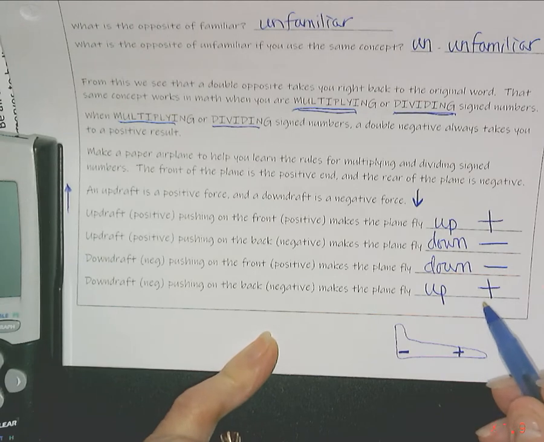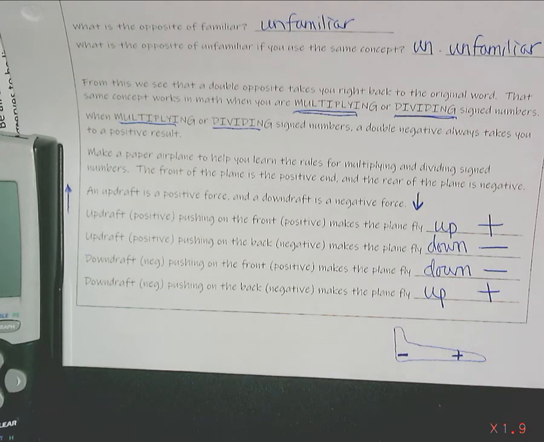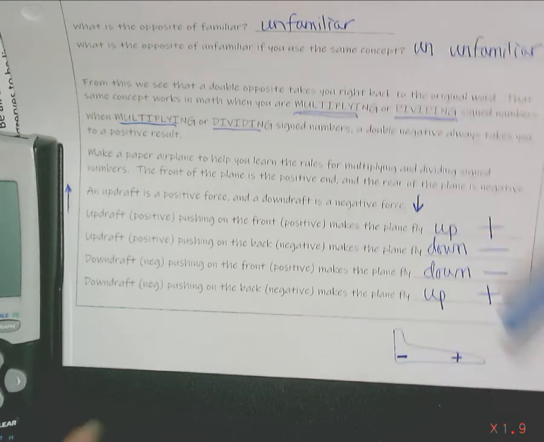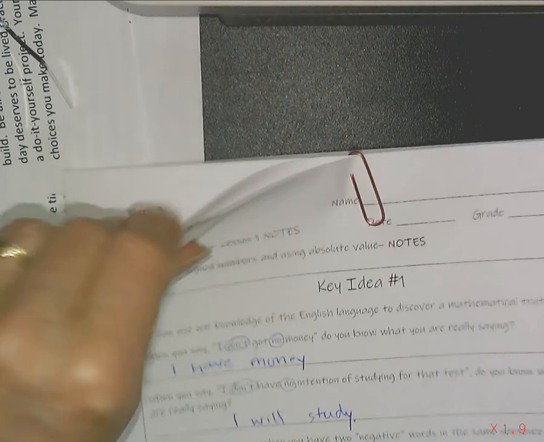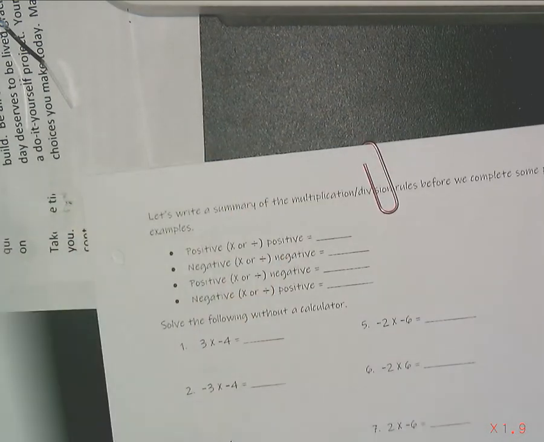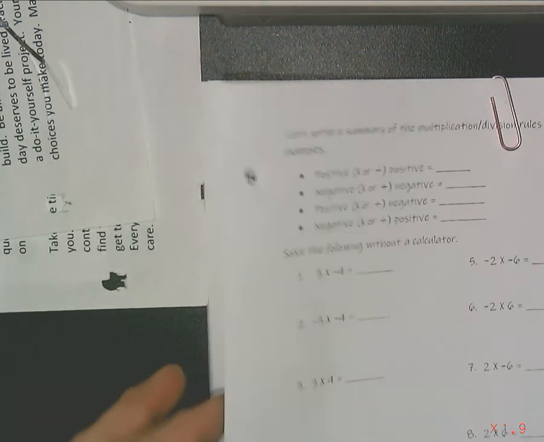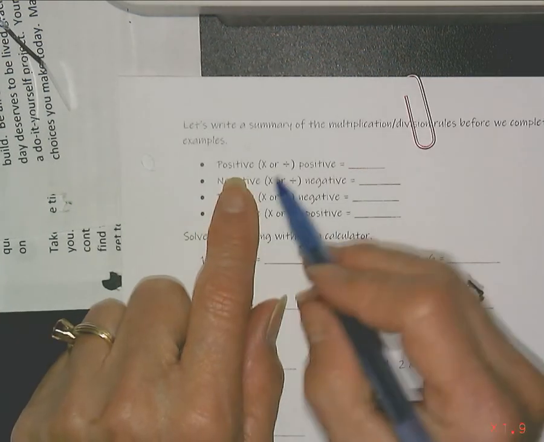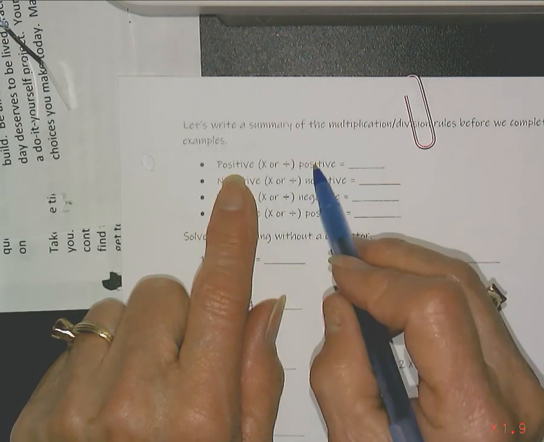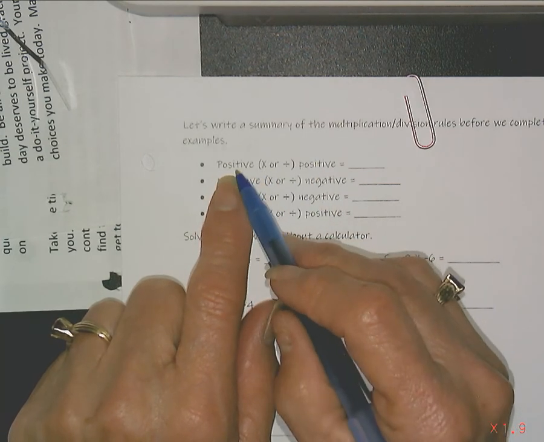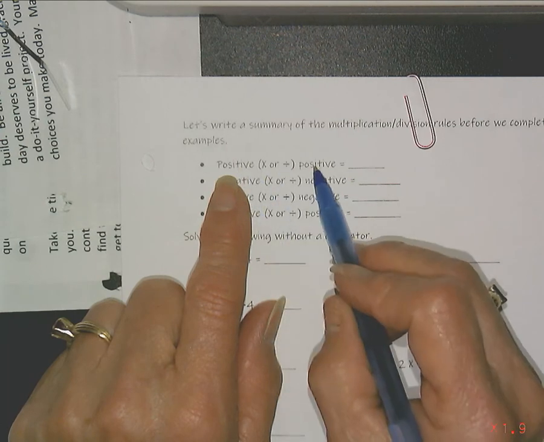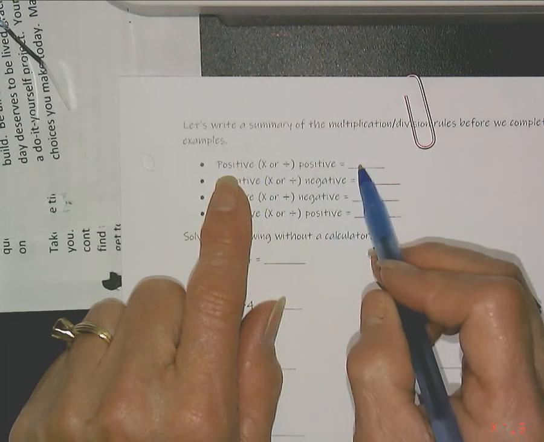Now, if you can visualize this happening when you're doing multiplication and division with signed numbers, it's going to help you figure out if your final answer is positive or negative. So let's switch over to the next page and summarize these rules. At the top of the page here, a positive multiplied or divided by a positive, so that's like an updraft hitting the front of the plane. What did we end up with?